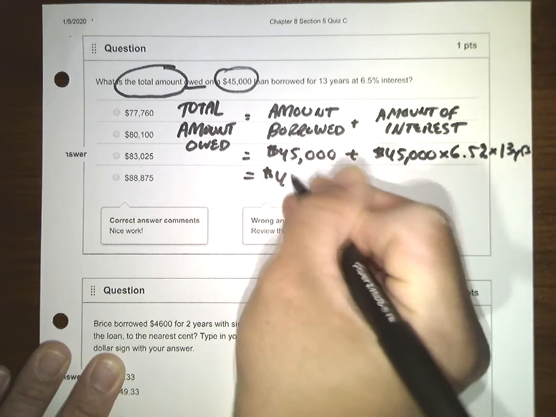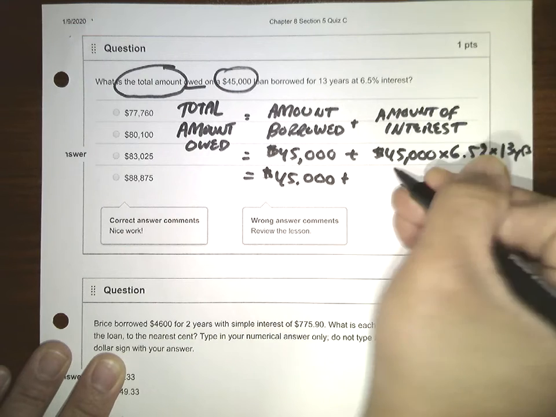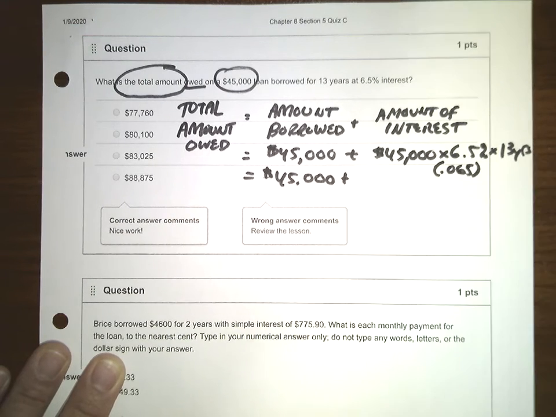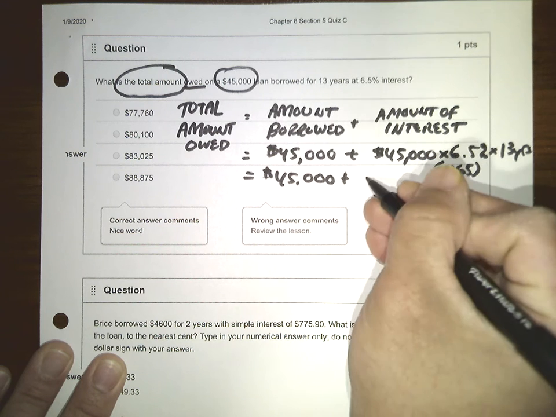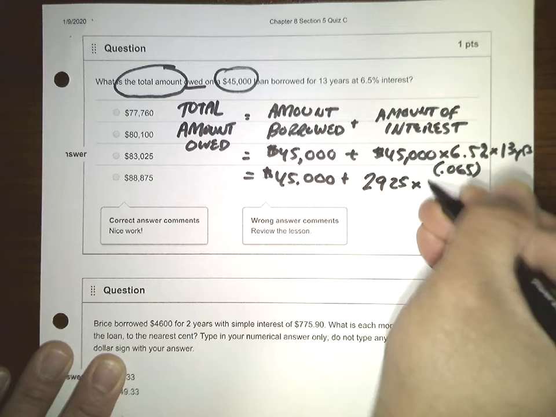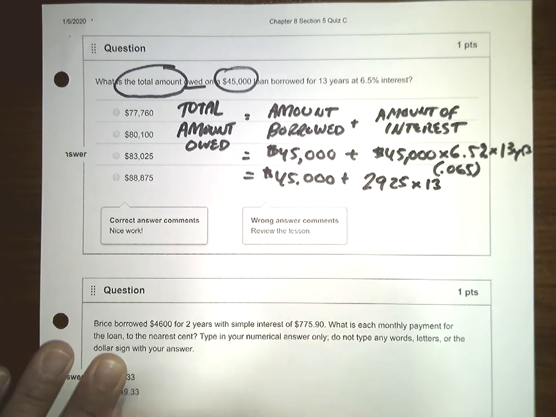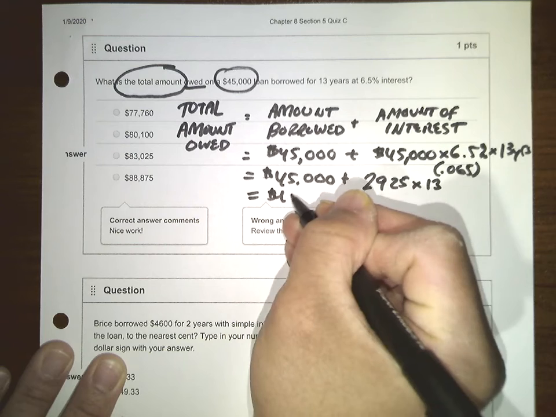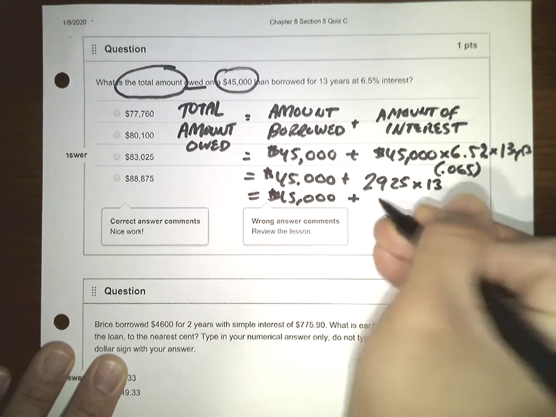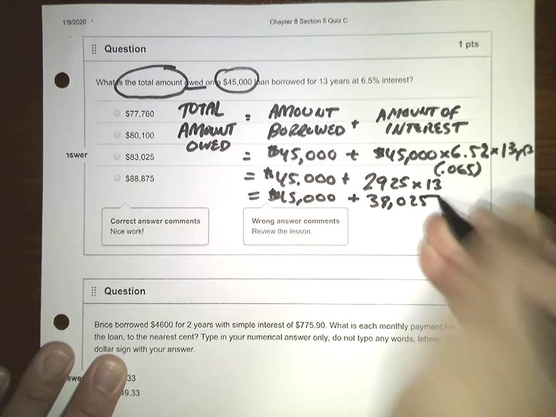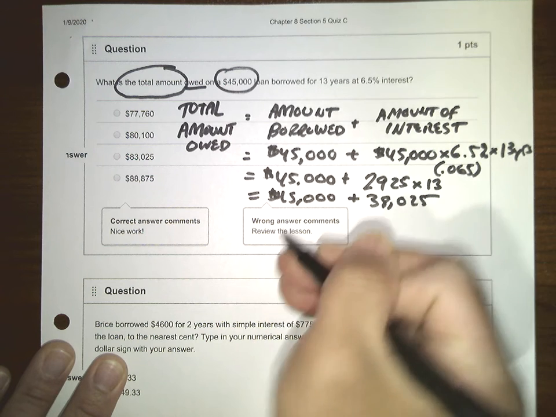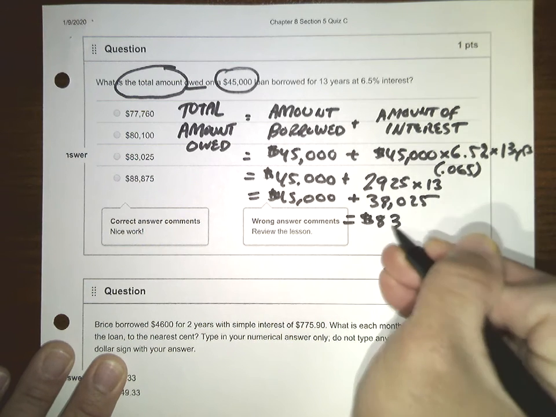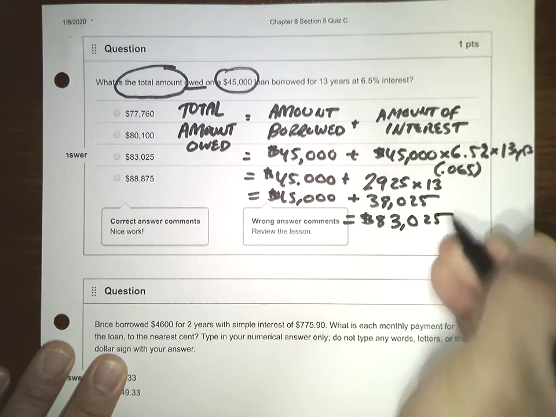All right, so we have 4,500 plus, if I rewrite the 6.5% as 0.065, then 4,500 times 0.065 will be 292.5, and then I still have to multiply by 13, so that gives me 3,802.5, and so 4,500 plus 3,802.5 will give me $8,302.50.